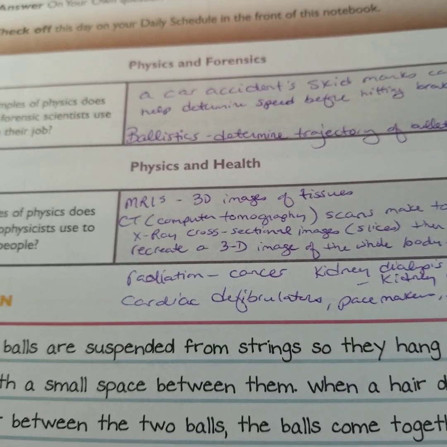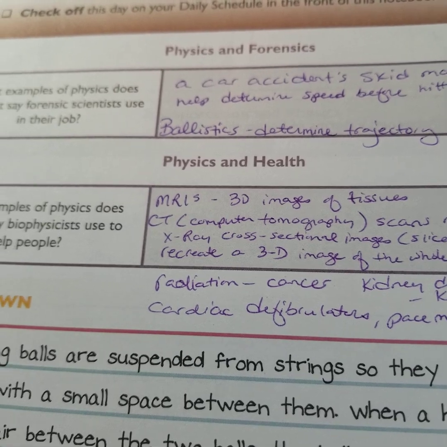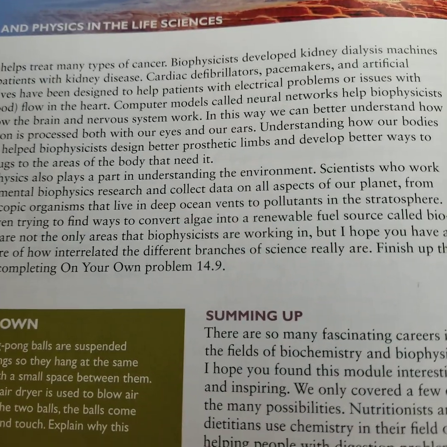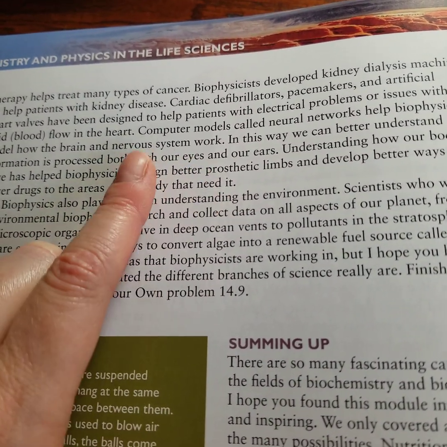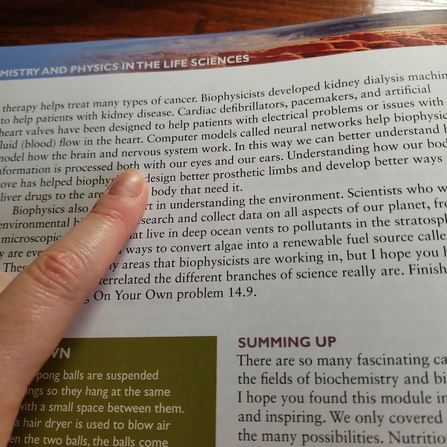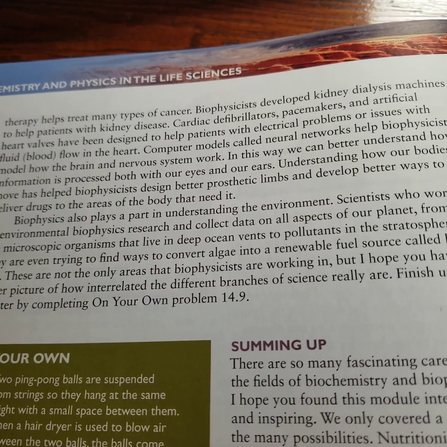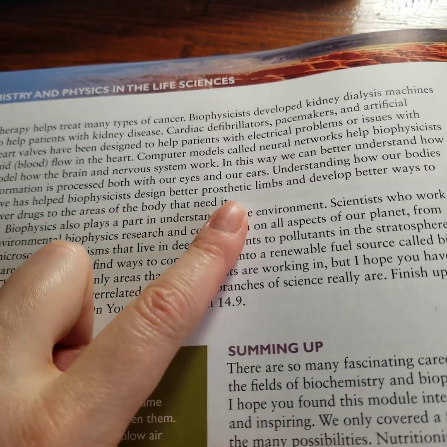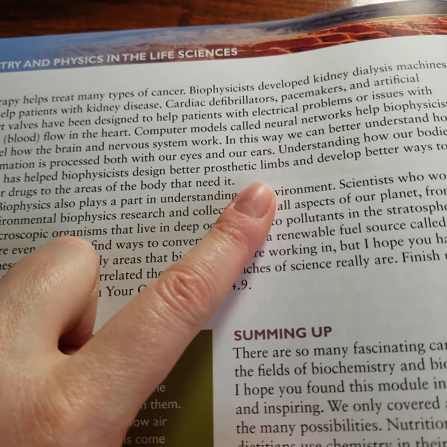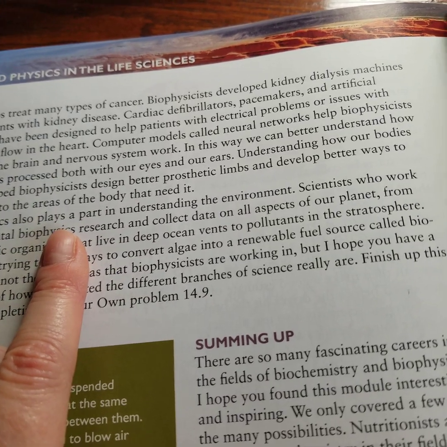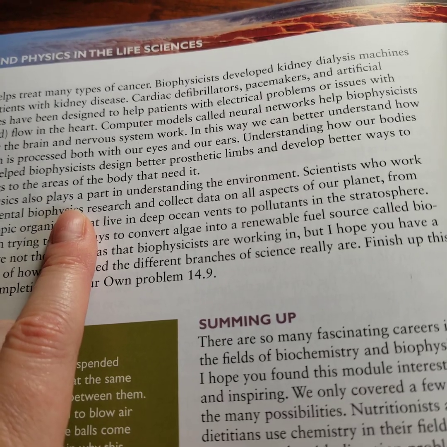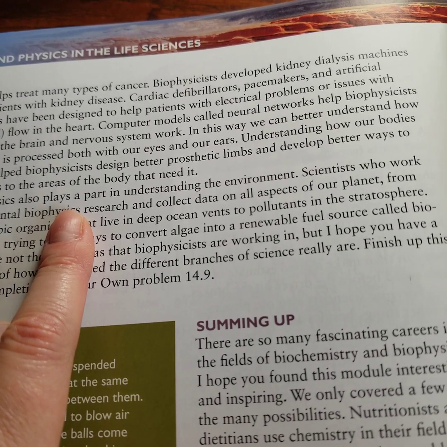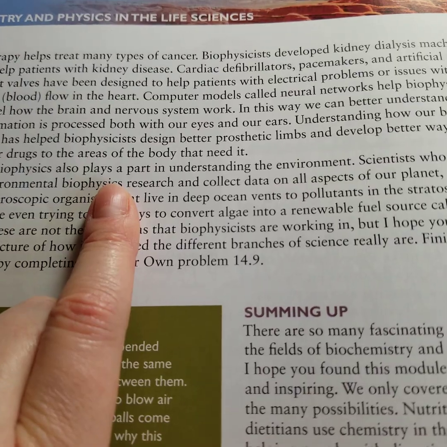Oh my! Actually, I wanted to just briefly look at this. In the text, page 514, they just go on and on and on. Computer models called neural networks help biophysicists model how brain and nervous systems work. We got better prosthetic limbs because of biophysics. I'm sharing this with you because I think it's really cool to know a little bit more about what's out there for jobs in the world. What if your dad or mom is not a biophysicist? Maybe you want to be one.